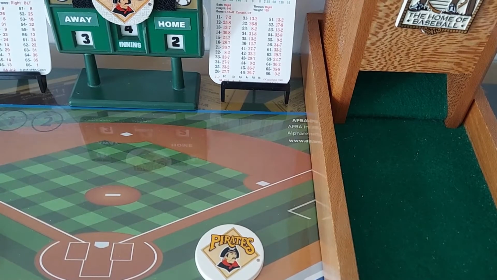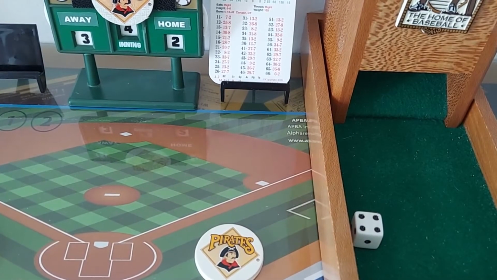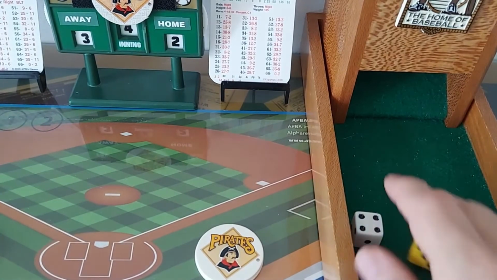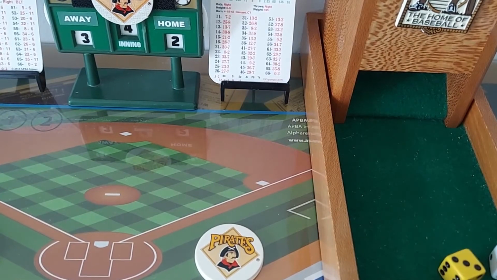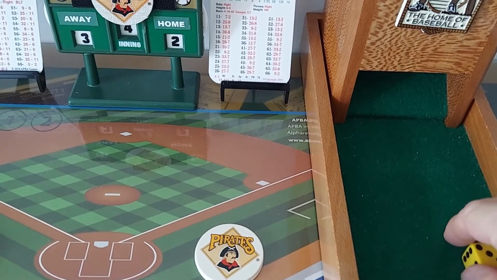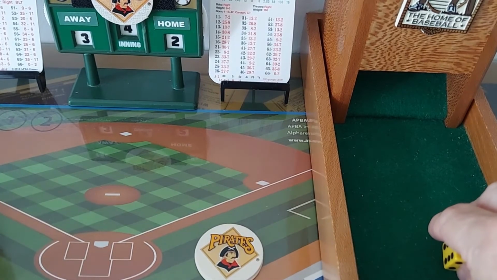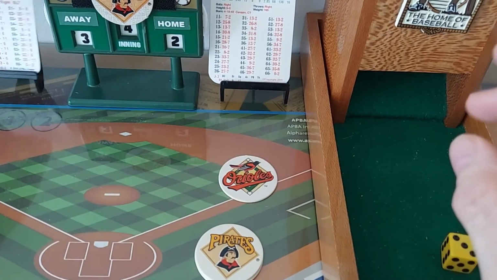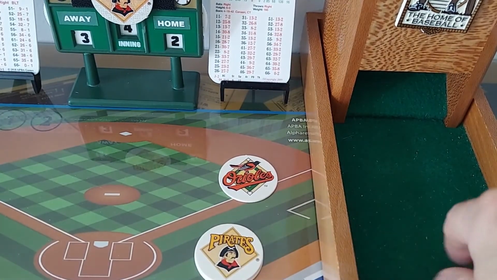Here is Dave Johnson. 54 is a fly ball to the right side. That's Clemente's territory, and he is a sure fielder out there in right field. He makes the catch. Mark Belanger, the batter for the Orioles now. 3-3 roll for Belanger is a base hit. The tall, skinny shortstop for the Orioles becomes a base runner.